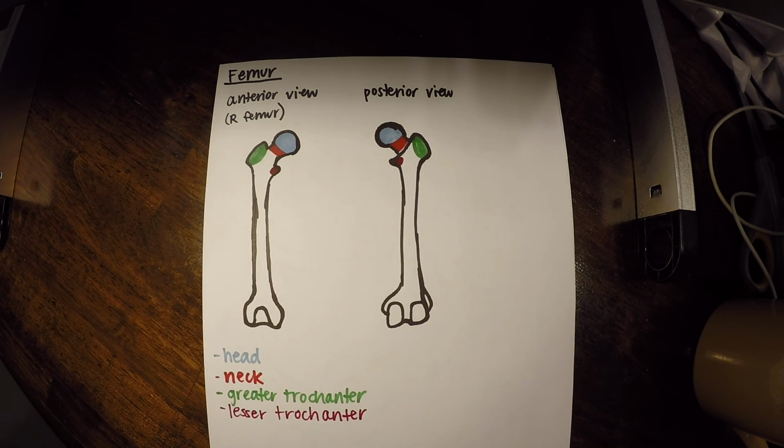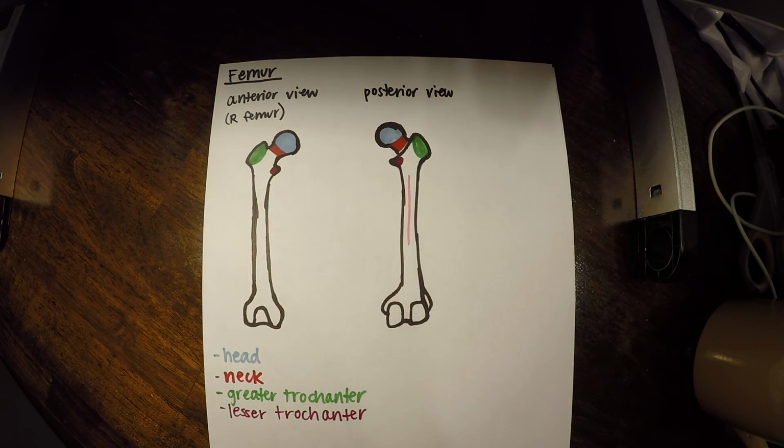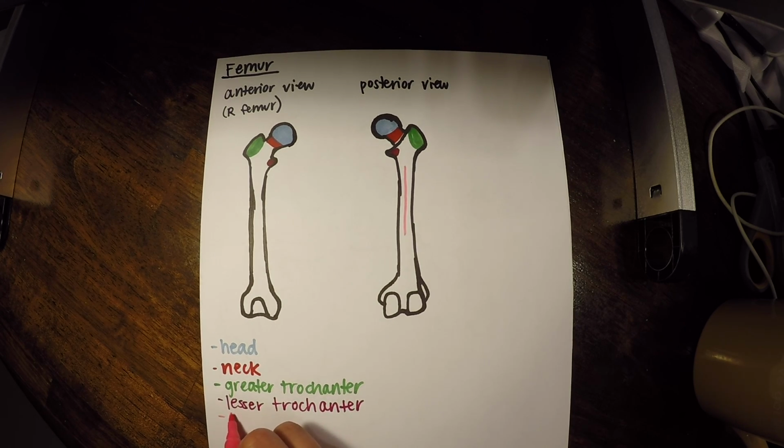Now, what else do I want you to know? I think that's pretty much it superiorly. You're going to have something on the posterior side, and it's just going to be this line going down the center, and that's called your linea aspera, and that is a place where some muscles will attach. Actually, your hamstrings, which is on your posterior thigh.